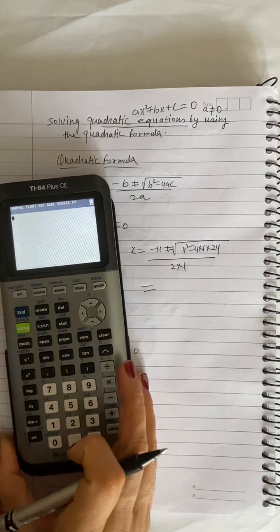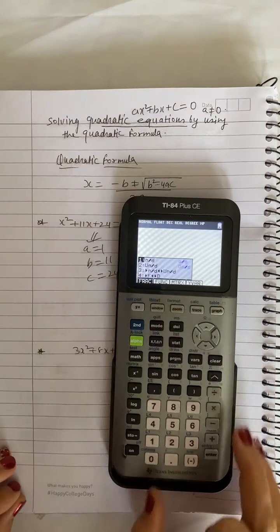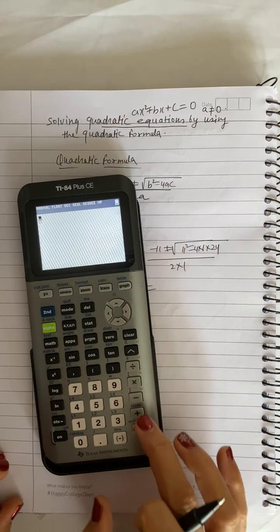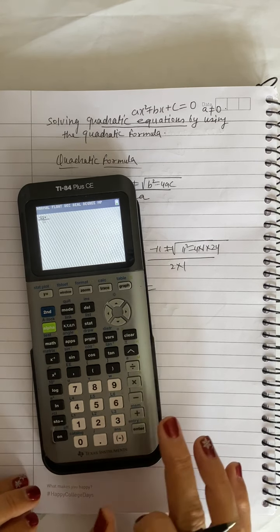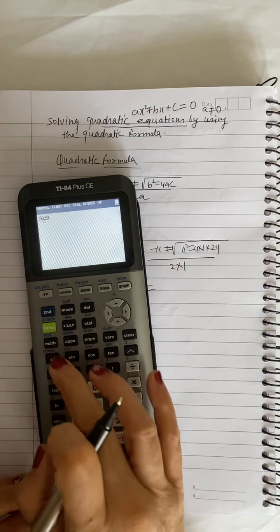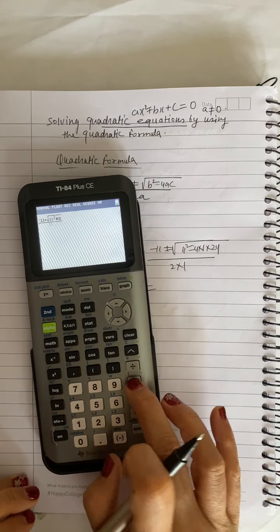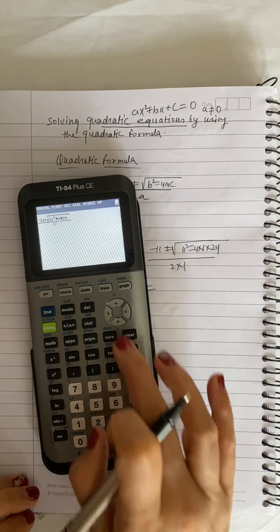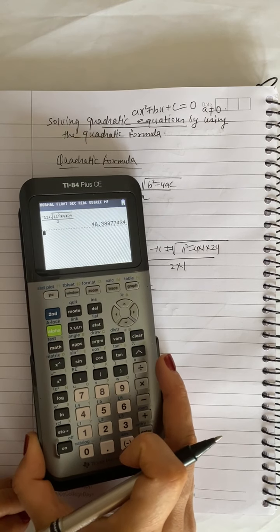I will do one to show you how to work with this. You can use the fraction feature here. So that's negative 11. And then I'm going to just do it with plus, because you can't do plus minus. So square root of 11 squared and then minus 4 times 24. And then you have 2 and enter. So you get your answer in this case.